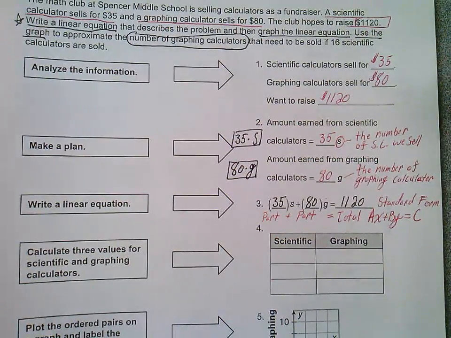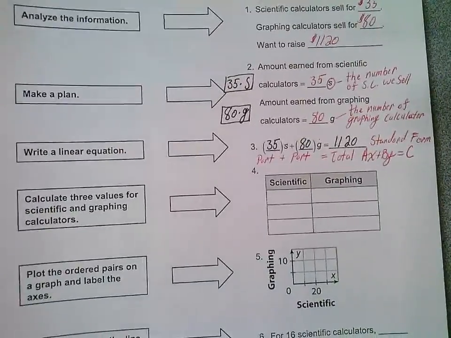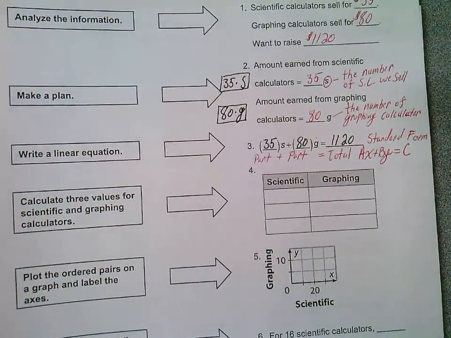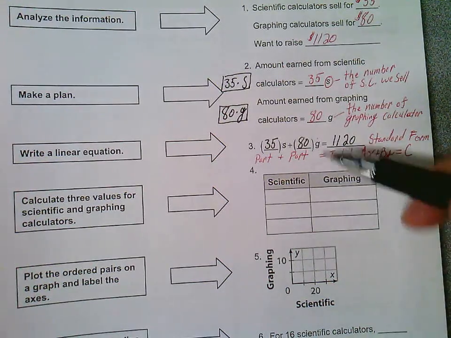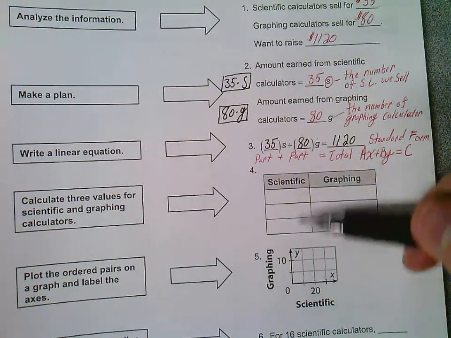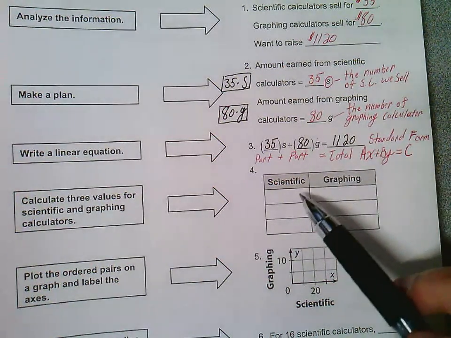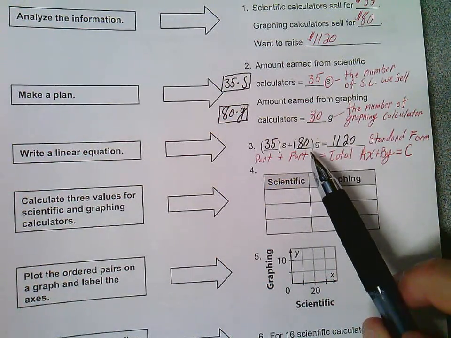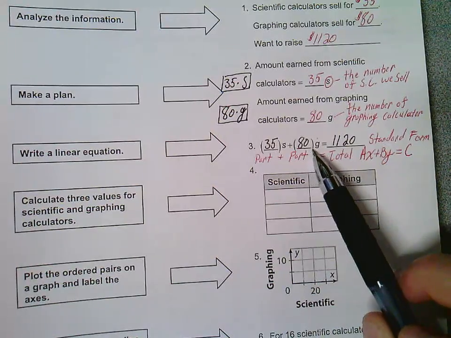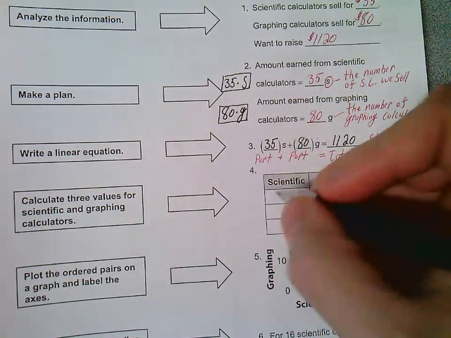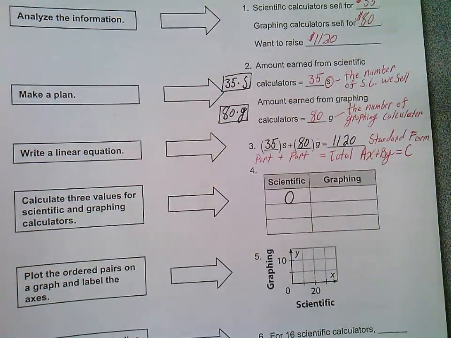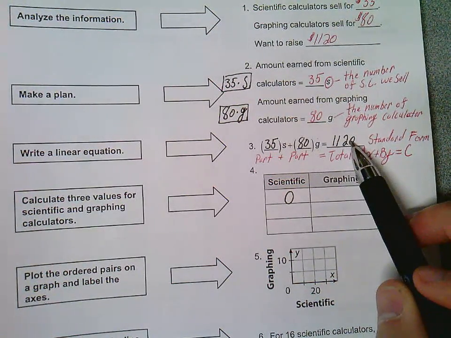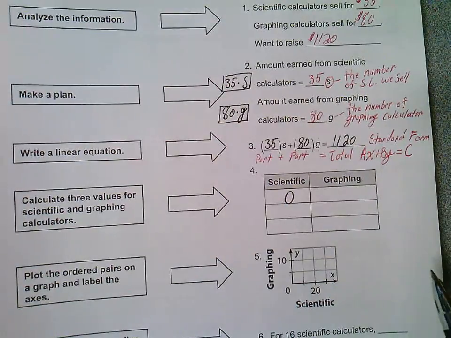This page asks us to calculate three values for scientific and graphing calculators. What that means is I'm going to pick numbers here. So let's say that the first number I want to see is how much money if I only sold graphing calculators. So if I sold 0 scientific calculators, how many graphing calculators would I have to sell? That's my first question.